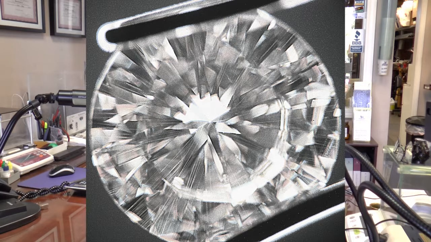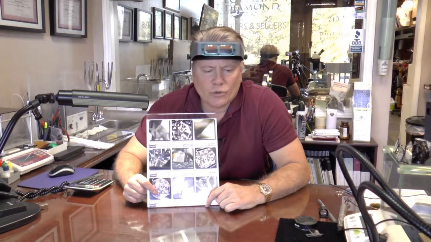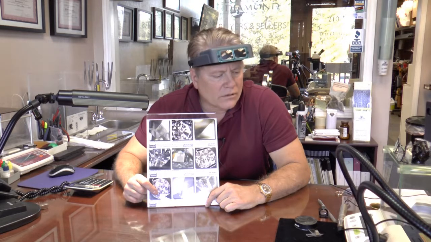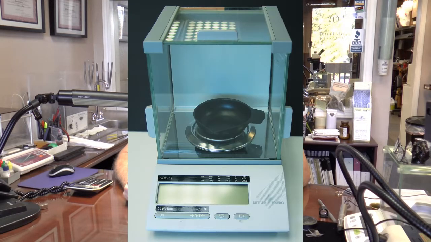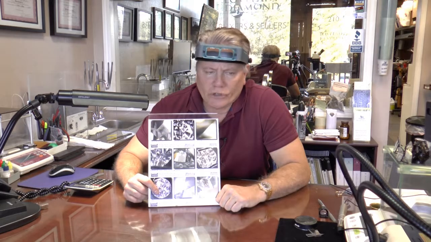Microtubes are a quite obvious characteristic of moissanite. And then last, you would be looking at the weight, which is generally about 91% of the weight of diamond. So if what you think is a diamond is 6.4 millimeters and it weighs 91 points, then chances are it is a good indicating factor of moissanite.